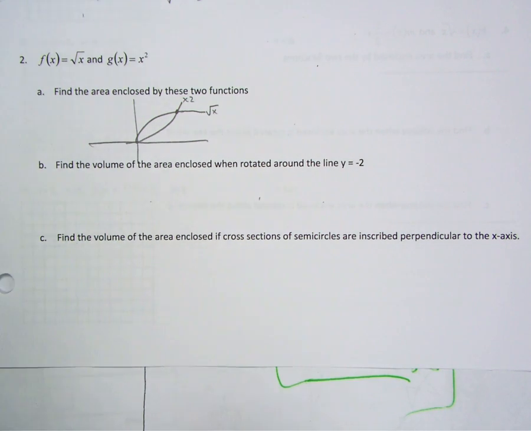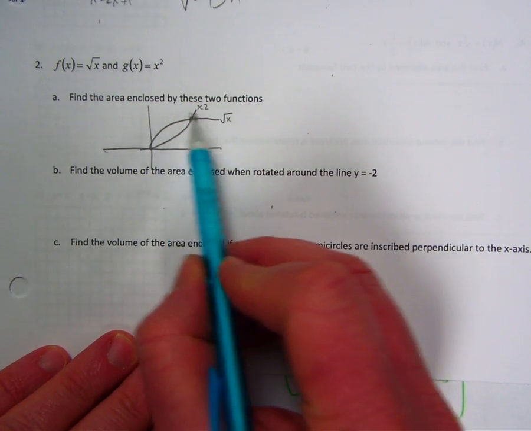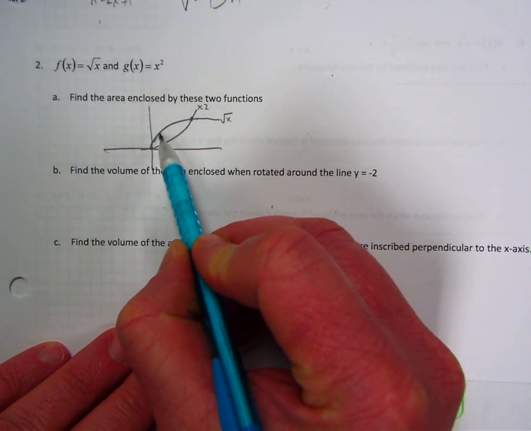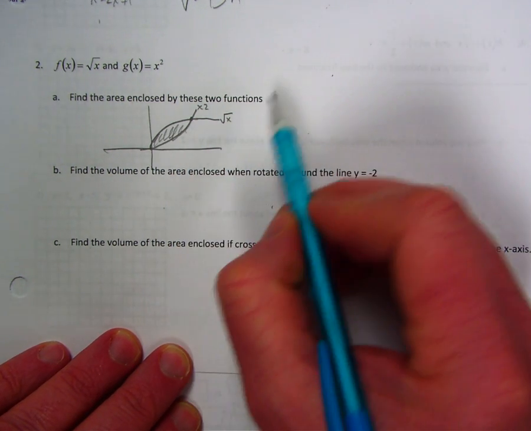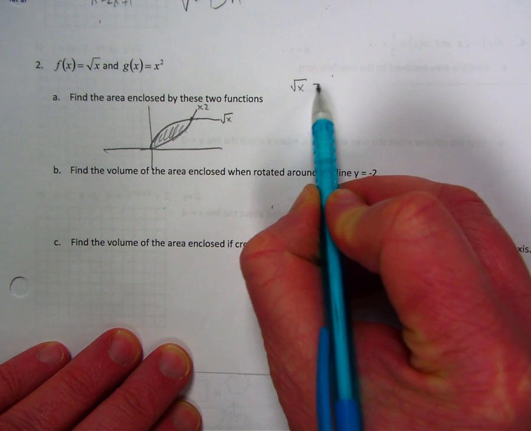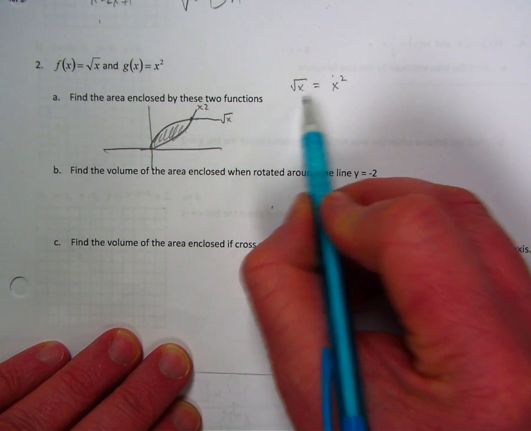Second problem, no calculator. I already sketched the two functions. We want to find the area enclosed by the two functions, so we're talking about the area in between. Intersection points are where radical x equals x squared. Solve that by squaring both sides.